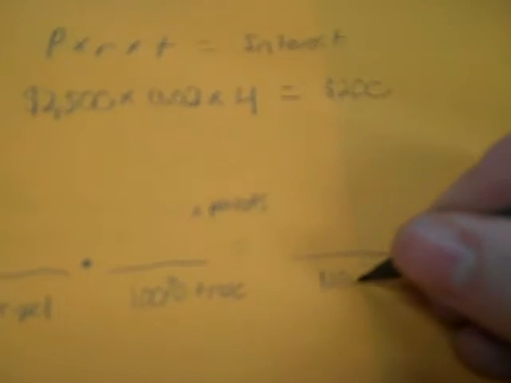Okay, so I set up these spaces. Blank times blank equals blank. So remember, this is principal. This is 100% plus the rate to the power of the periods. Okay? And that takes us to our new balance. Okay, so my principal is $6,000. I take 100% plus my rate, which is 2%.